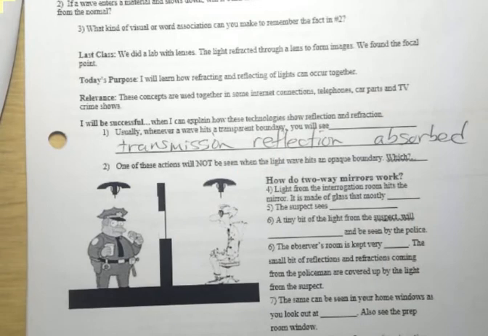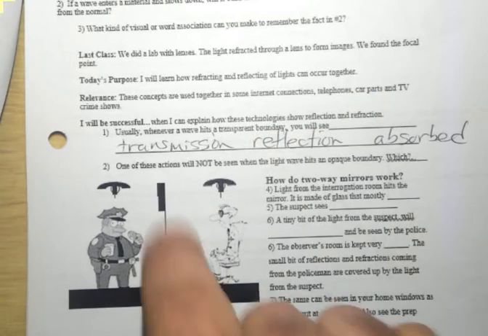One of these actions will not be seen when the light hits an opaque boundary. Opaque means like a brick wall. You can't see through it. So which one does not happen? You do not get any transmission.